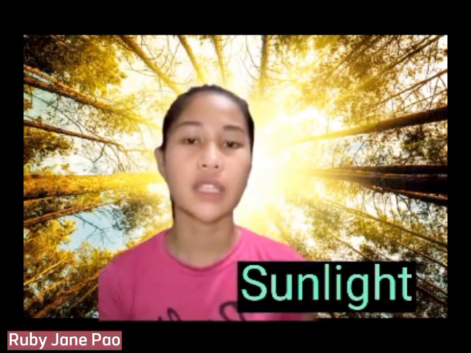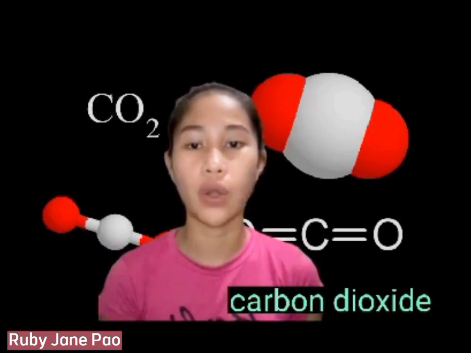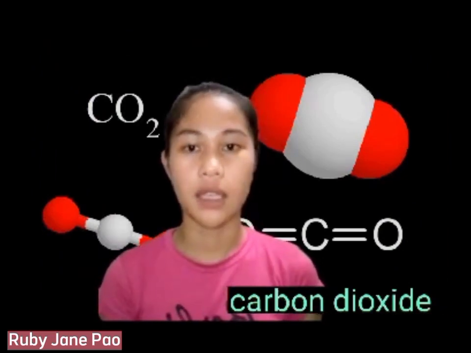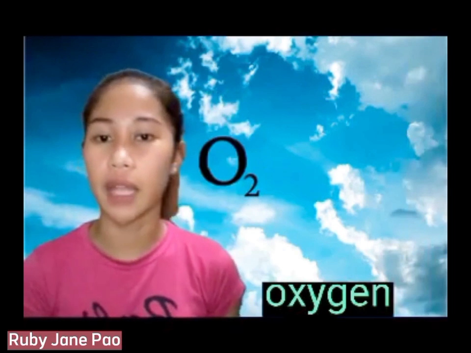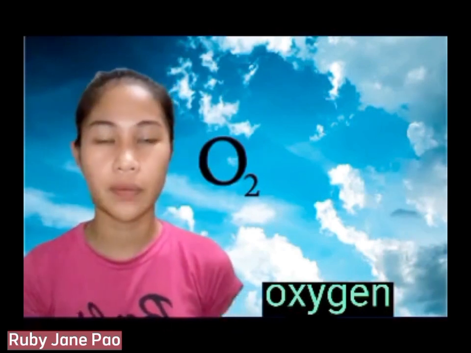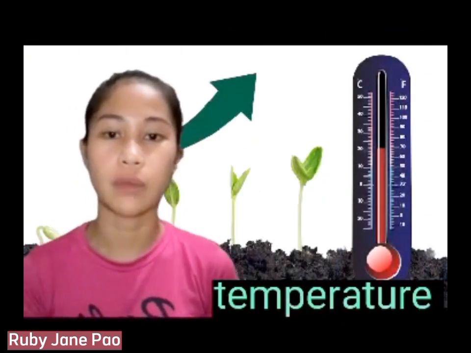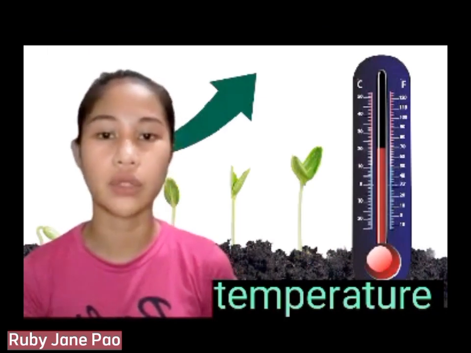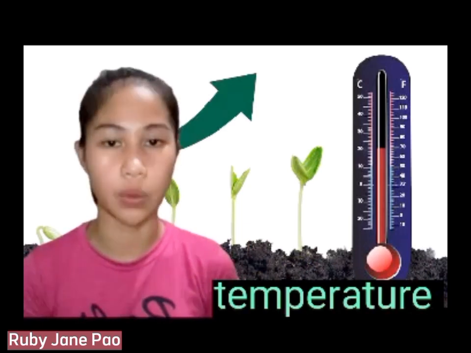The next plant growth factor is carbon dioxide. It's needed by the plant for photosynthesis, and it is obtained through the stomata. The next growth factor is oxygen. It is needed by the plant for respiration. It is obtained by the roots. The next growth factor is temperature. High soil temperature is more crucial as damage to the roots is severe, resulting in a substantial reduction in shoot growth.